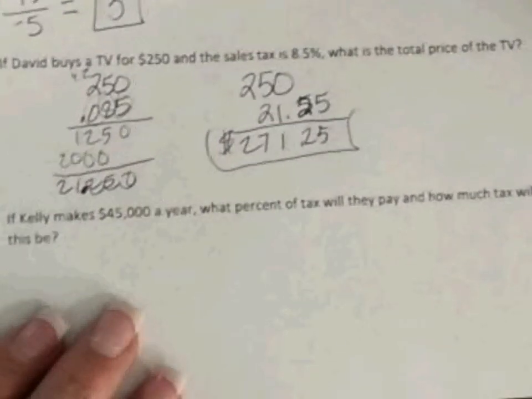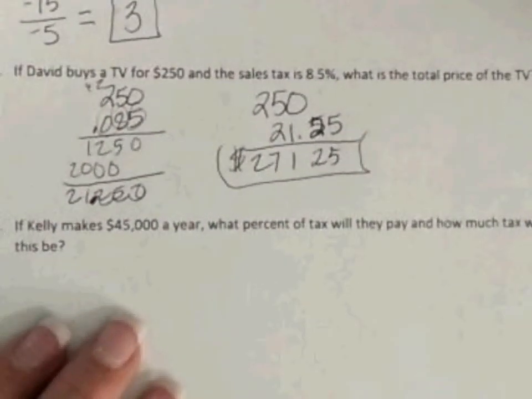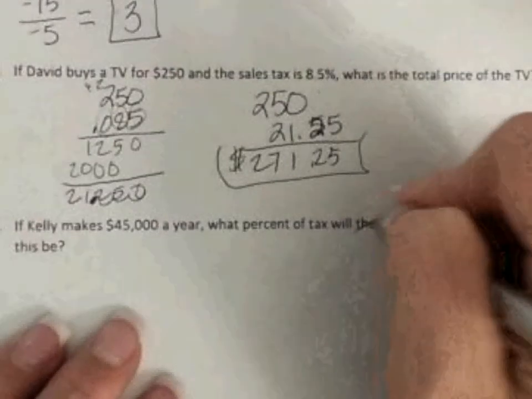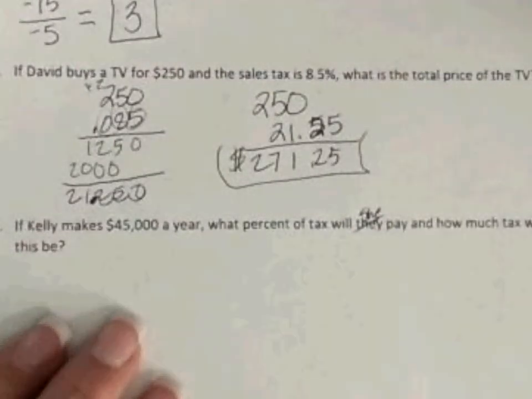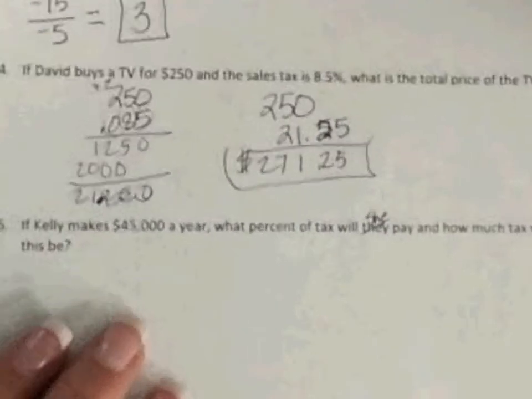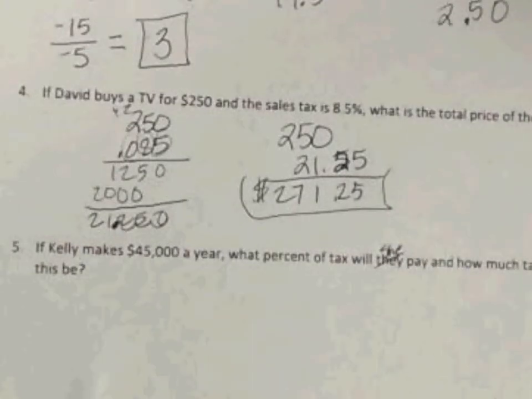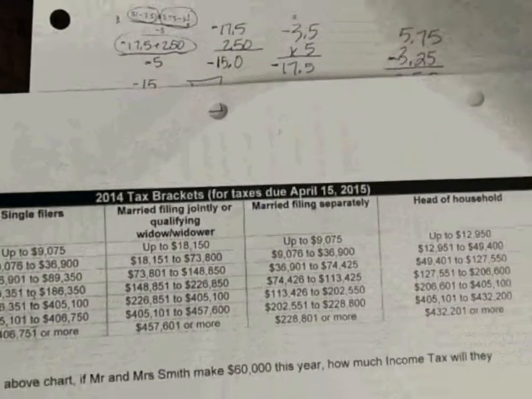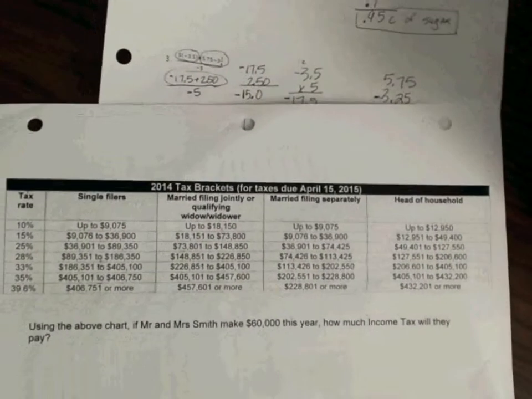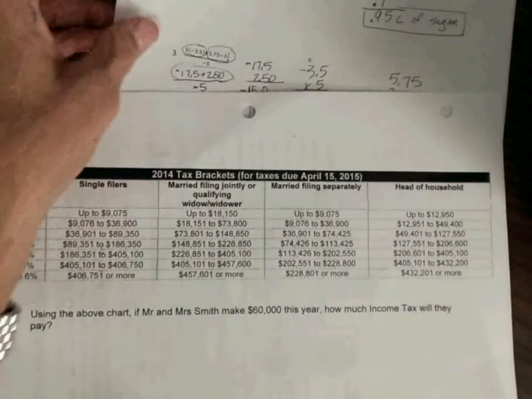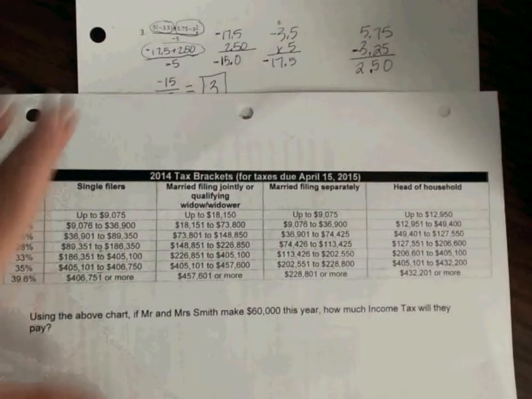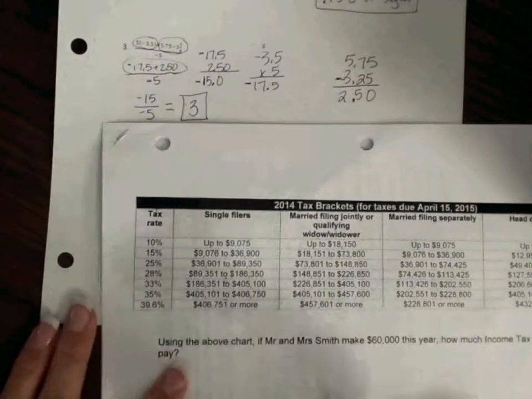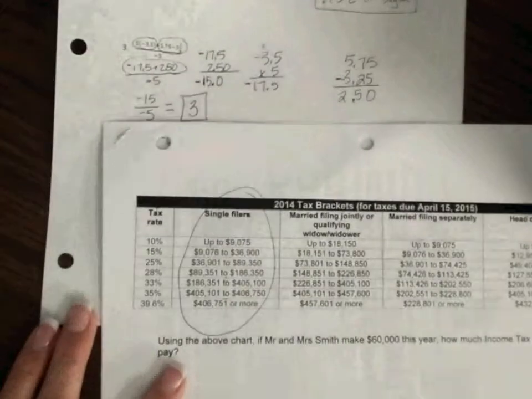So now we're going down to Kelly makes $45,000, number 5, a year. What percent of tax will, this should say she, pay, and how much tax will that be? So remember our chart on our financial packet where we have our tax bracket. So she's filing single, so we're going to go over here to this single filers column.